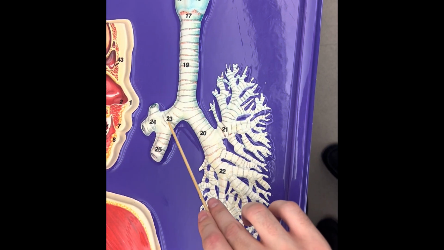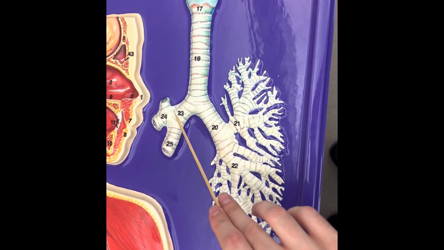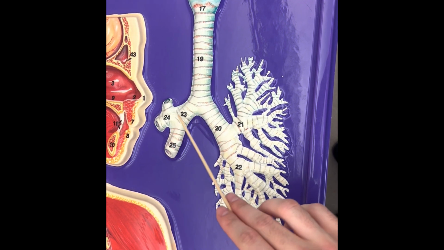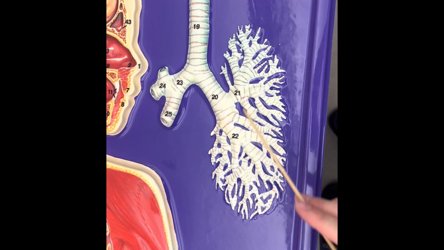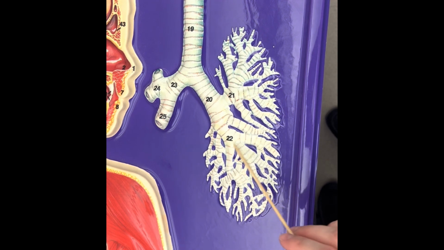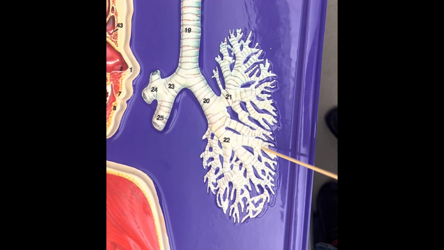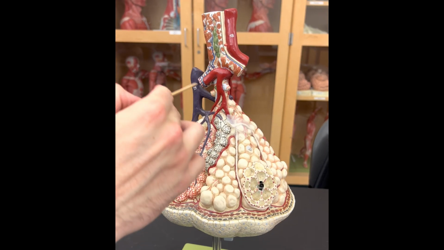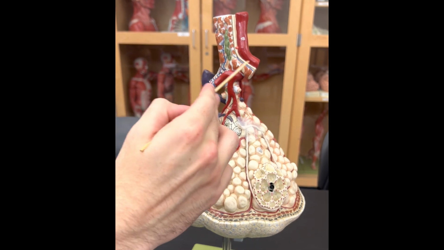So these two main branches right here, these are the primary bronchi. The branches coming off of the primary, these are the secondary bronchi. In this example, coming off of the secondary branches, so these smaller ones out here, these are the tertiary bronchi. So these up here are the terminal bronchioles.